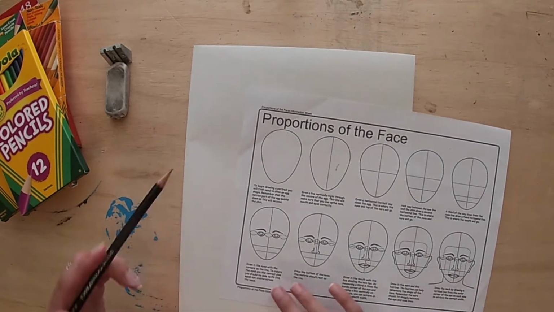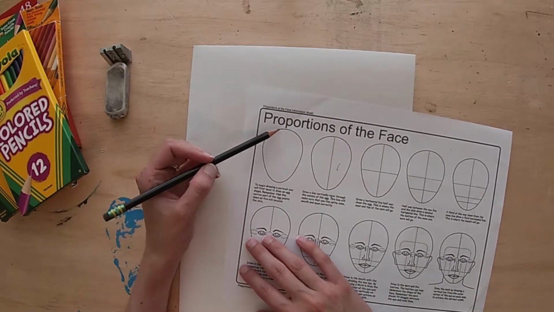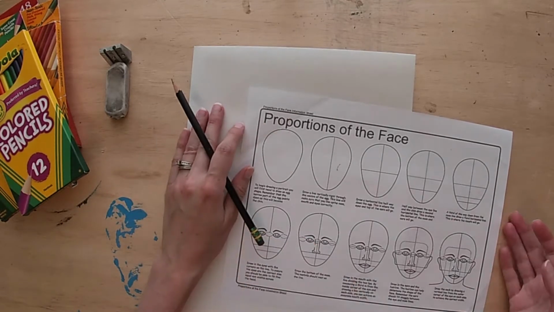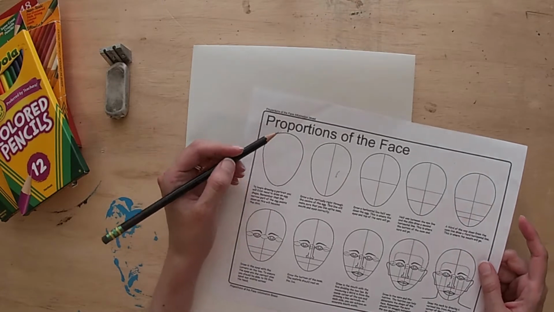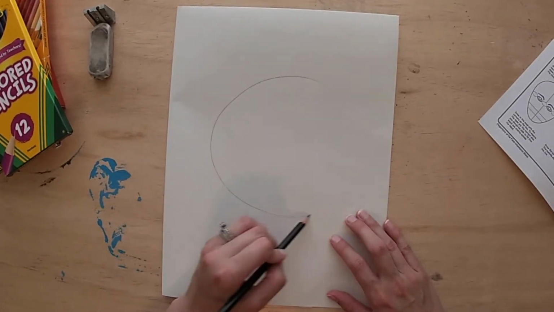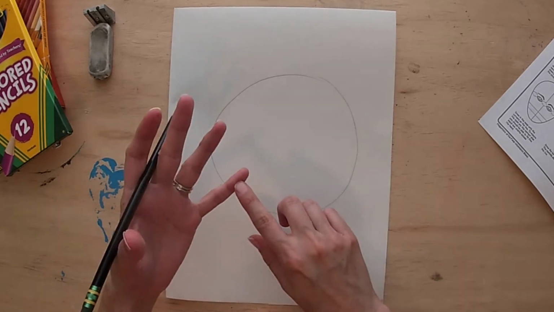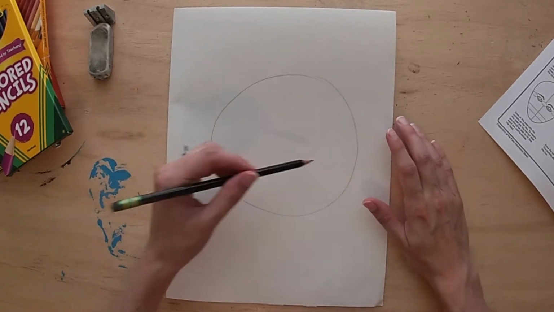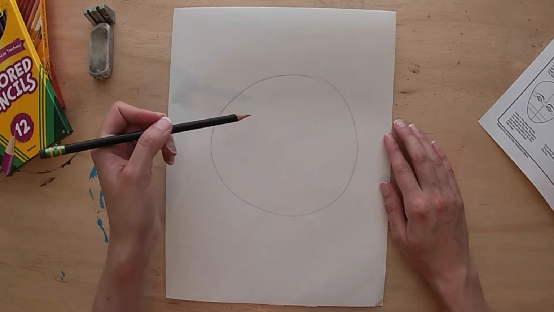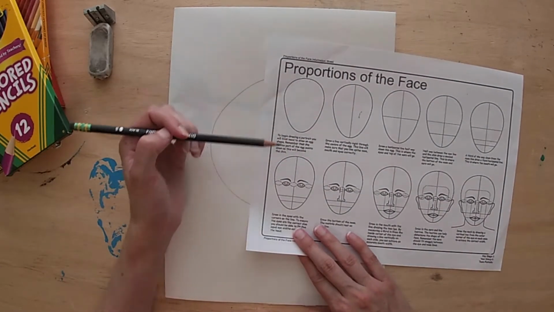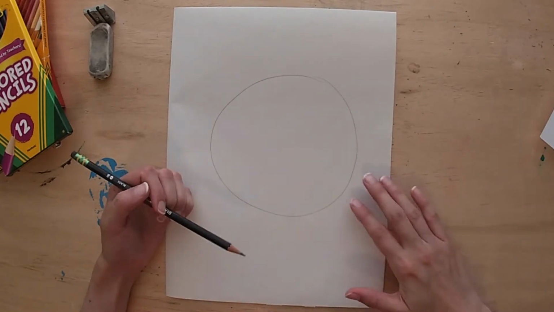First thing we need to notice is that the head is not a circle. A lot of people, first mistake they make is they try to draw the head as a circle. I've even had students who get a compass or get something that is a circle to draw their circle. But your head is not shaped like this. Your head is more shaped like an egg or an oval.